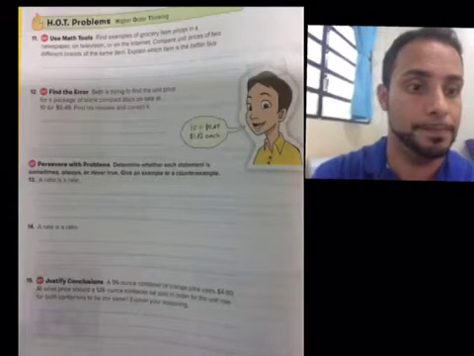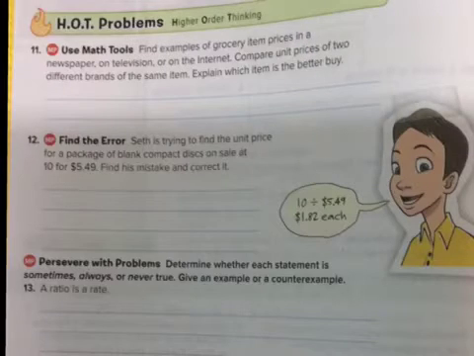Let's get started. Okay, for number 11, they're asking for real life examples of ratios. For example, find examples of the grocery item prices in a newspaper or on television or on the internet. Compare unit prices of 2 different brands of the same item. Explain which item is a better buy. For example, you can compare cell phone plans. How much do you pay for your cell phone? How many minutes do you get with, you could say, Movistar or with Digitel? You can compare them.